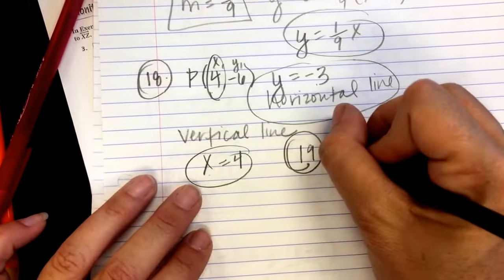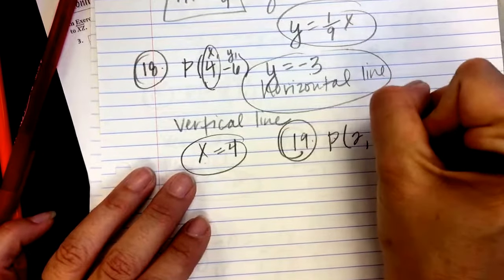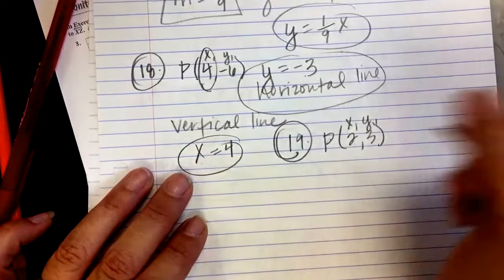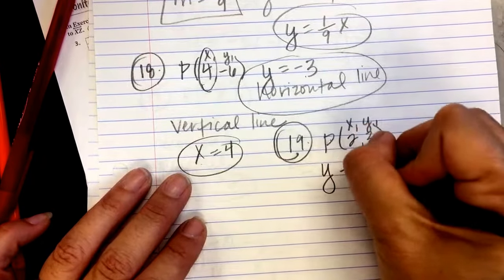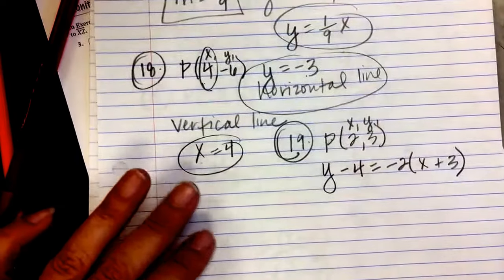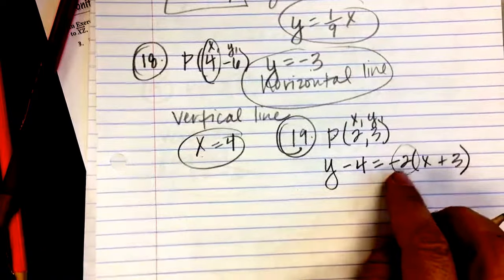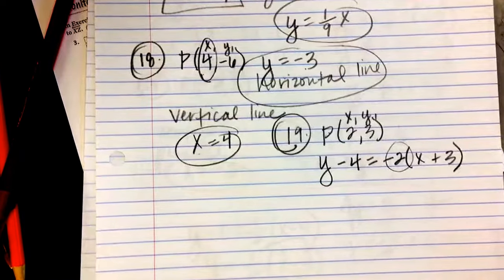Number 19. I'm getting the point 2, 3, x1, y1. I'm getting the equation y minus 4 equals negative 2 times x plus 3. This is in point-slope form. So the slope of this line is negative 2. I don't have to simplify it through. I recognize that it's in point-slope form.